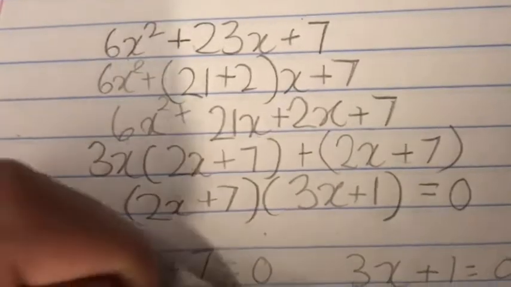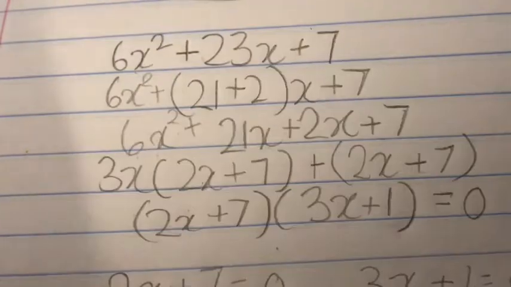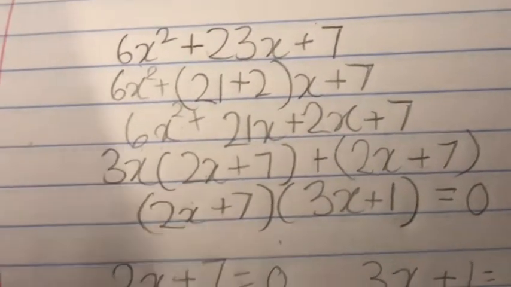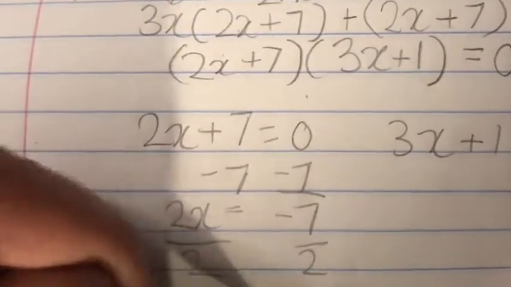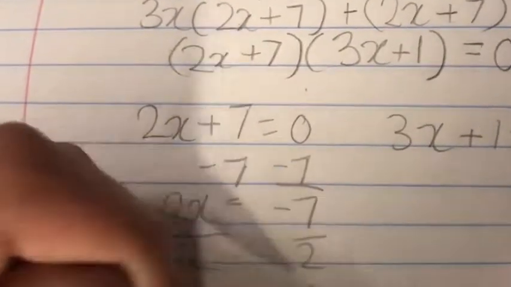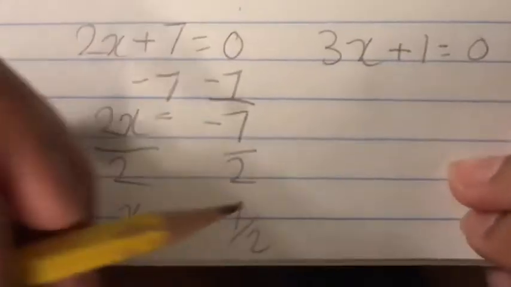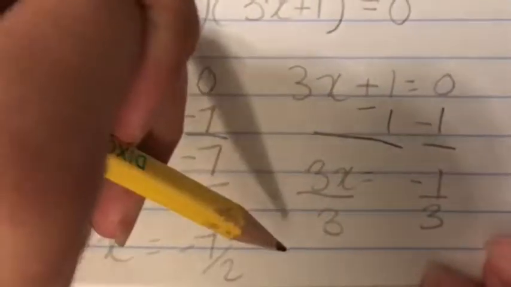Then you subtract 7 on both sides. You get 2x equals negative 7. Divide by 2 on both sides. You get x equals negative 7 by 2. And over here you subtract 1 on both sides, so you get 3x equals negative 1. Then you divide by 3. X equals negative 1 by 3.